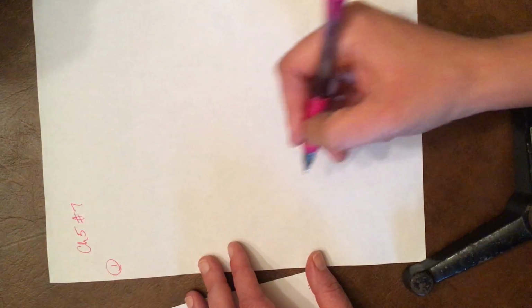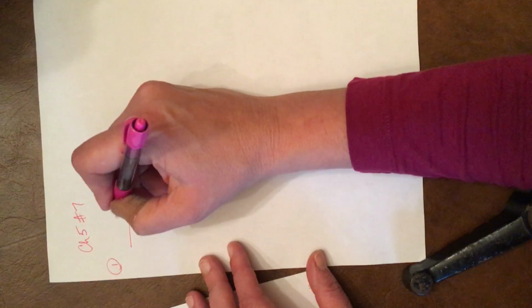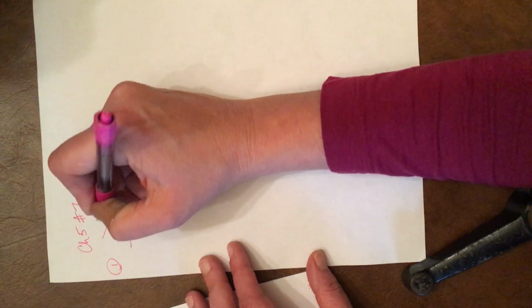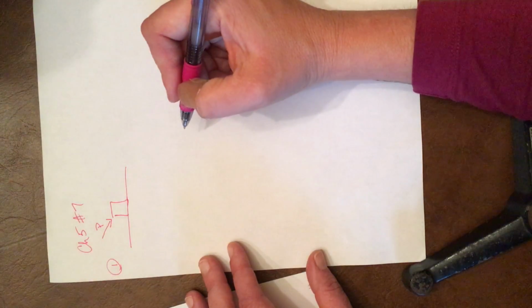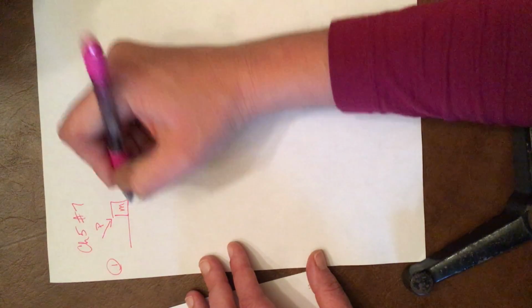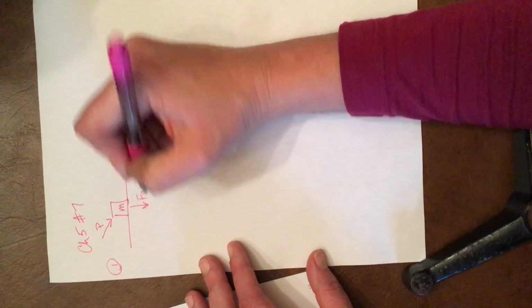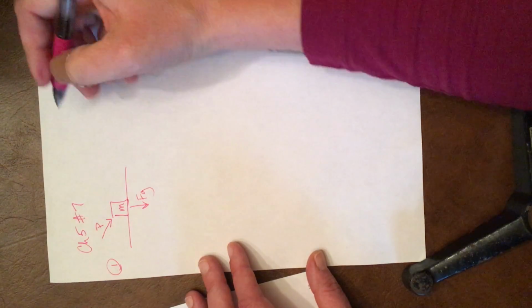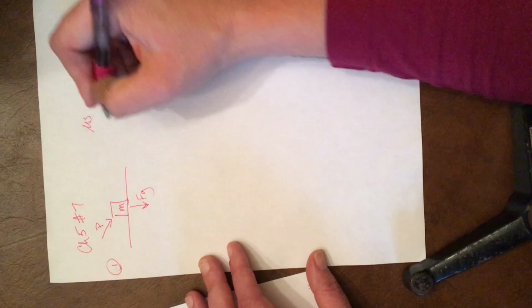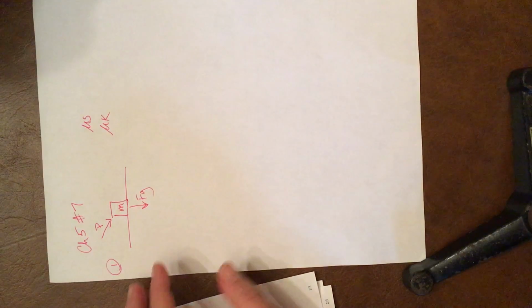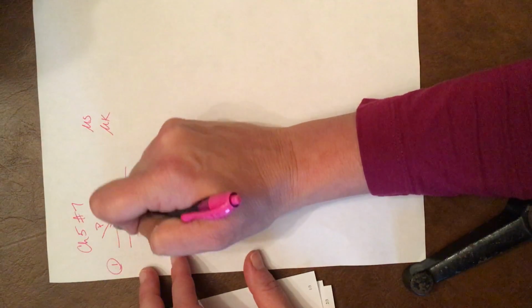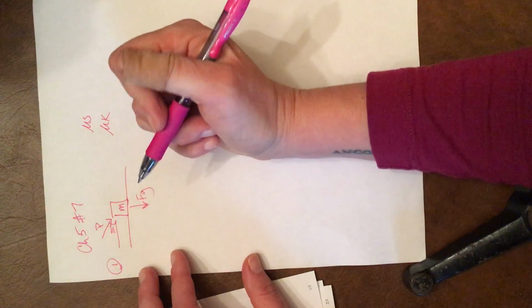Okay, so here's our first one. You're given a value of P. You're told the mass of the block. That's good. That'll let you find Fg. And you're told the coefficient of static friction, and you're told the coefficient of kinetic friction. Okay, and then let's see what else. You're given an angle. Oh, that's good. All right, in my case, my angle is 20.